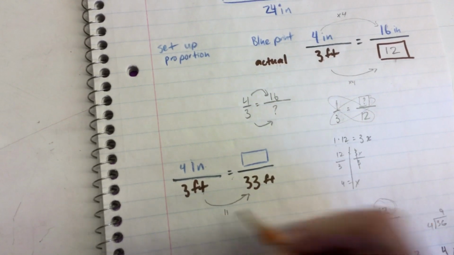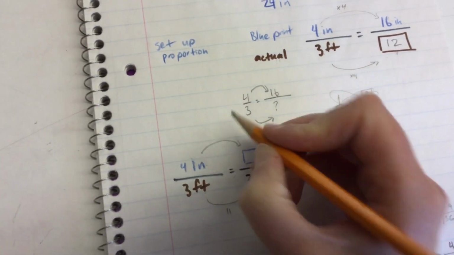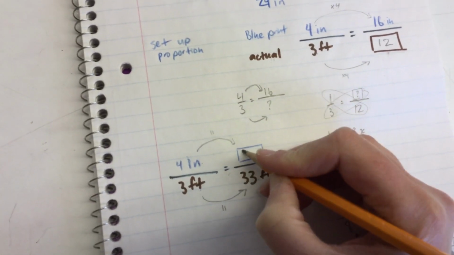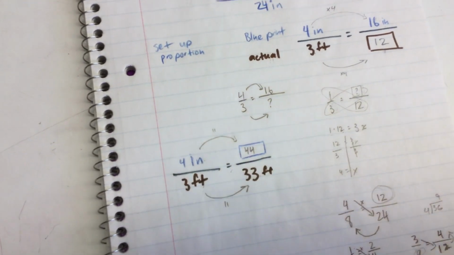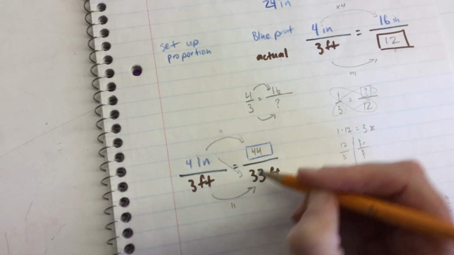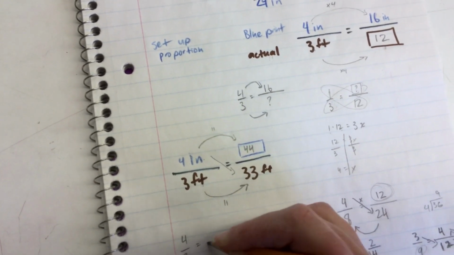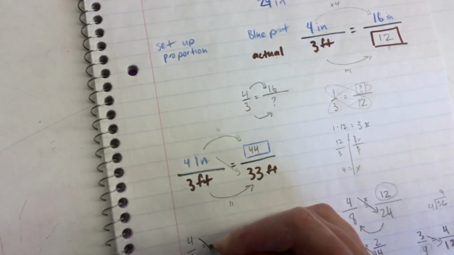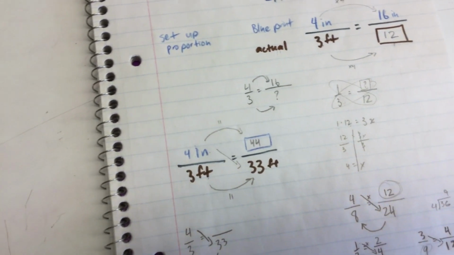Well, 3 times 11 is 33. So that means I would have to multiply by 11 up here too to get 44. But just in case, you can also multiply across and divide by the leftover number.